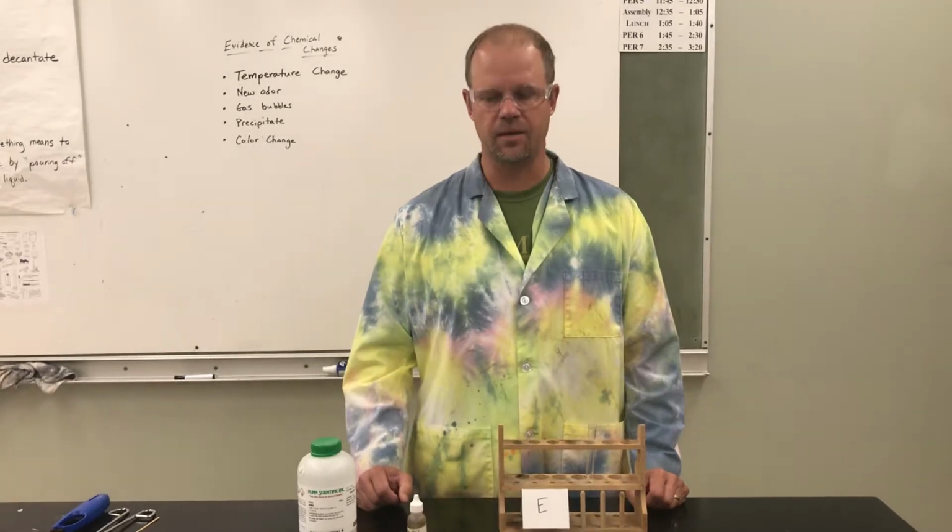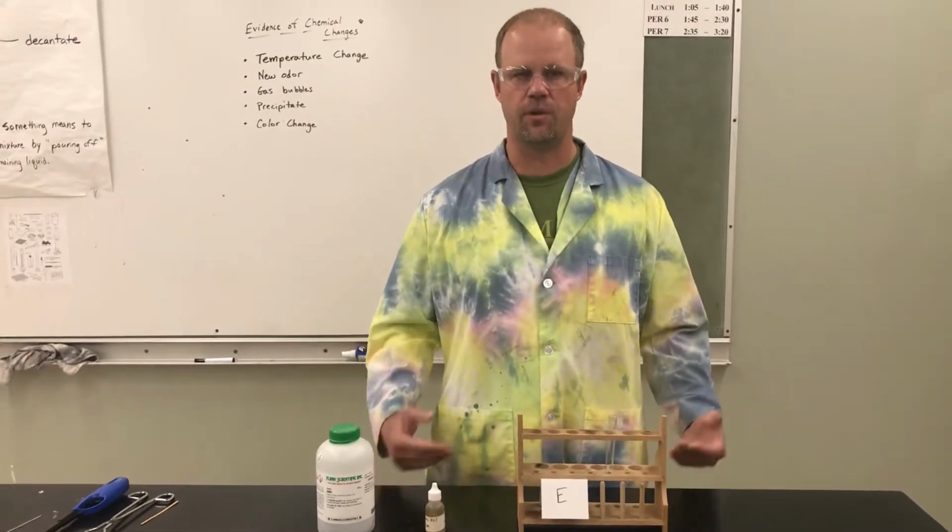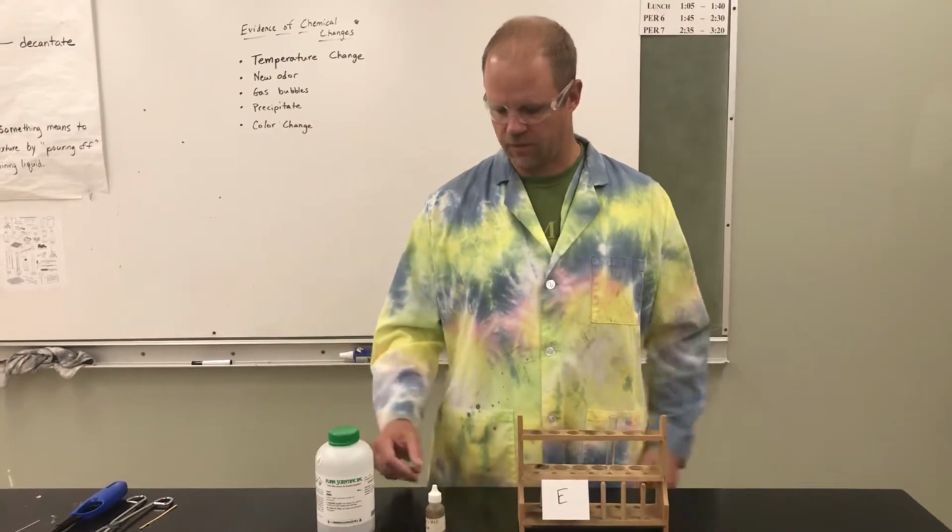This is experiment E, and this is the last one. It actually has two stages to it. We're going to do two different possible changes. So let's talk about the first one.